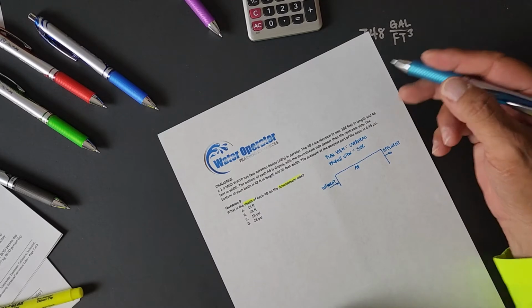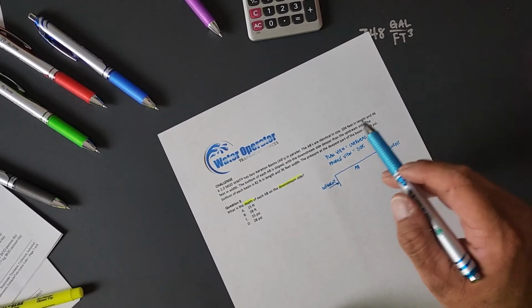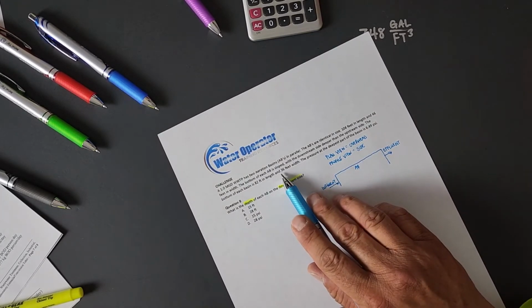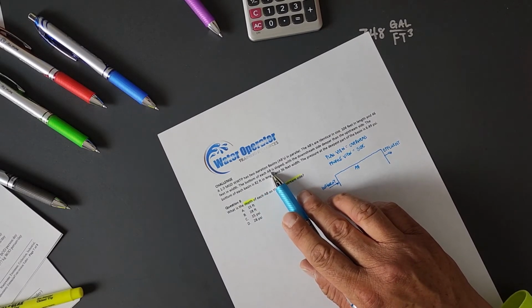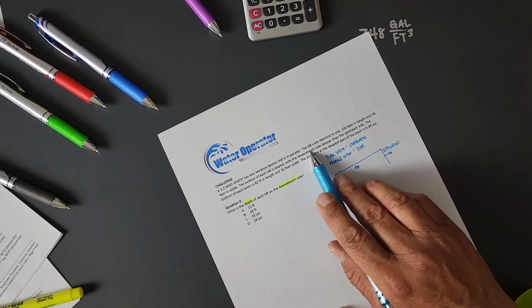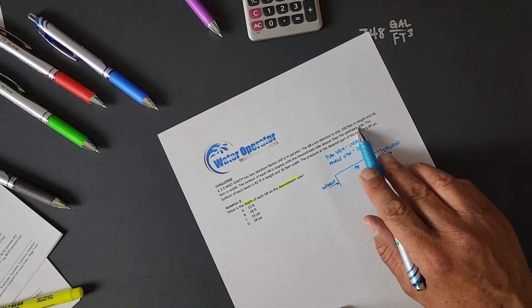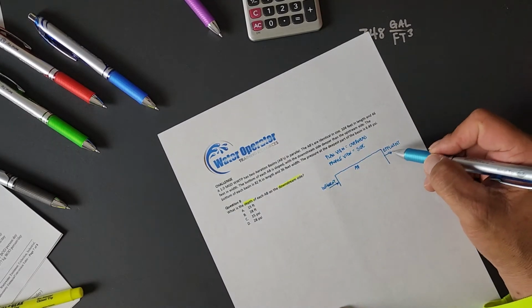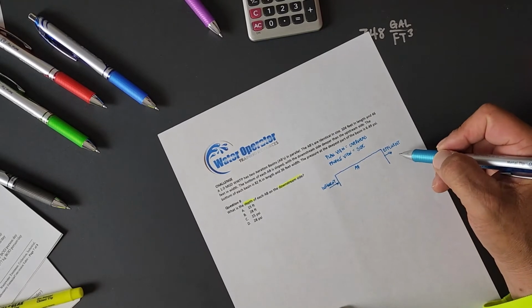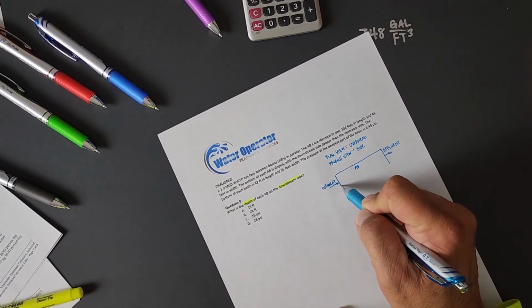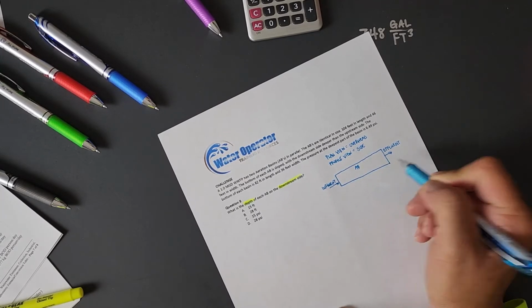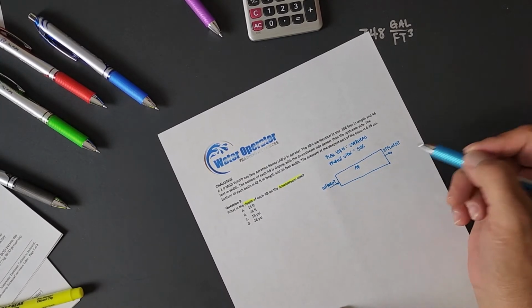Now, it says in this challenge, the bottom of each aeration basin is sloped, with the downstream side deeper than the upstream side. So this is the downstream side, the effluent. This is the influent side. So we know that the bottom of every aeration basin is sloped.